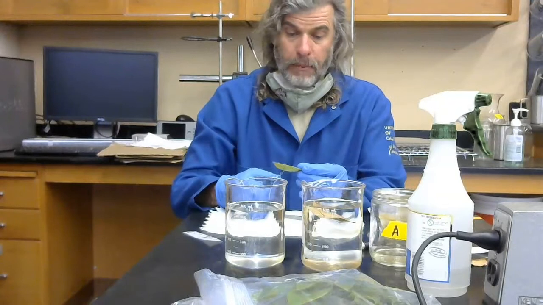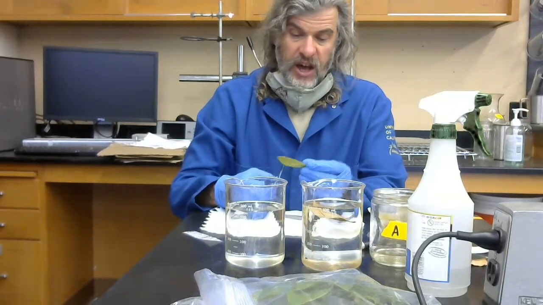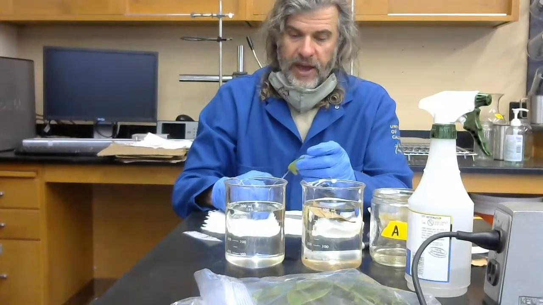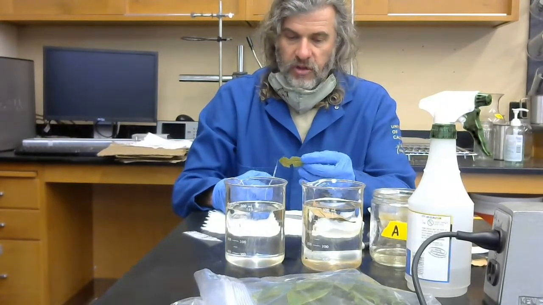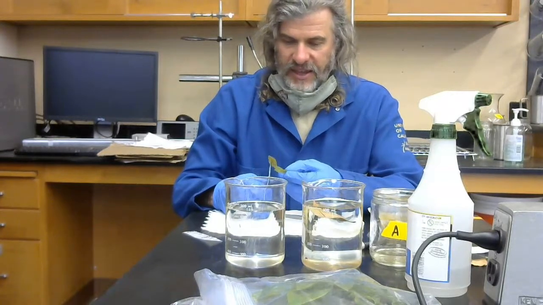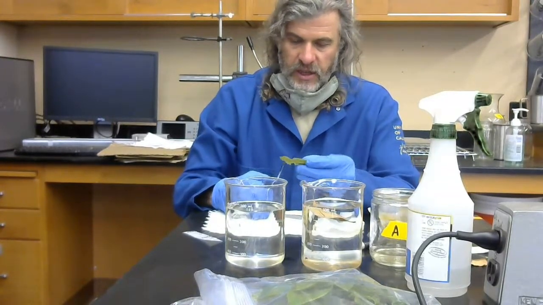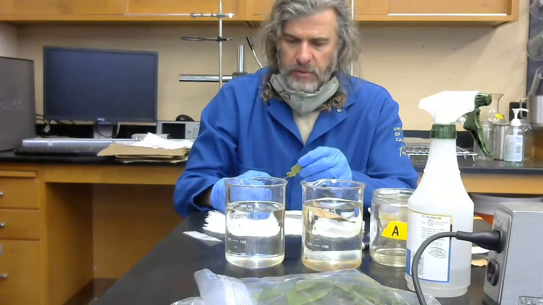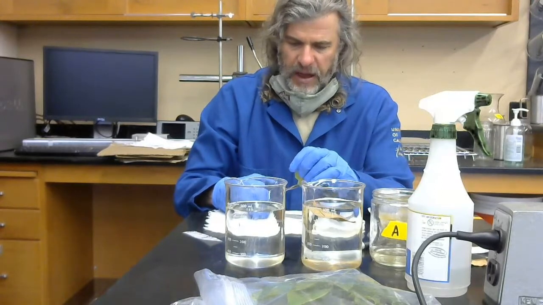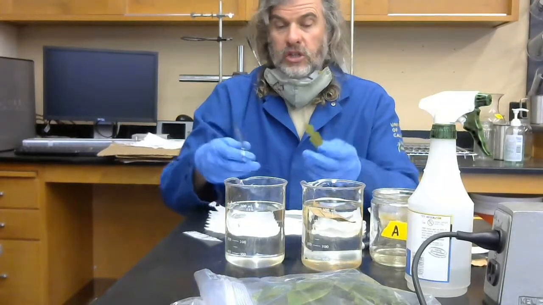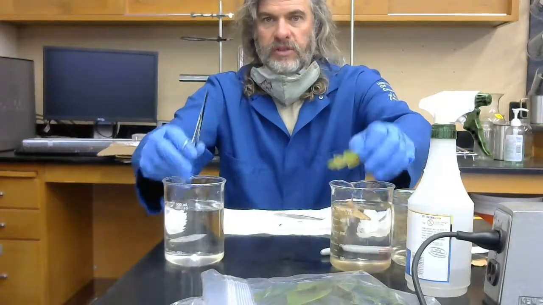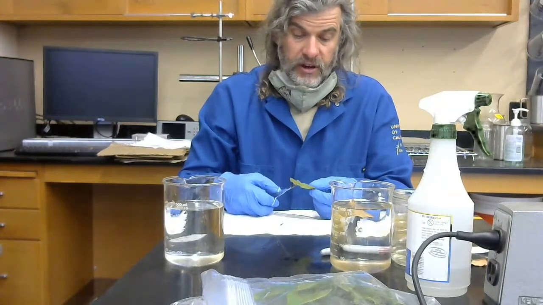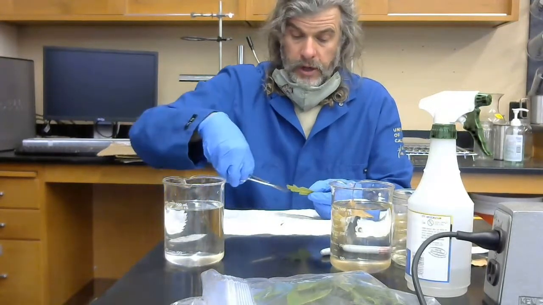I would just cut up, say, 15 bits, working my way across all of the leaves that I sampled from the individual trees. It's nice to have them square, about 3 by 3 millimeters. That's about the size of a hole punch. You can actually use a hole punch if you like. You can sterilize a hole punch the same way that you would scissors.